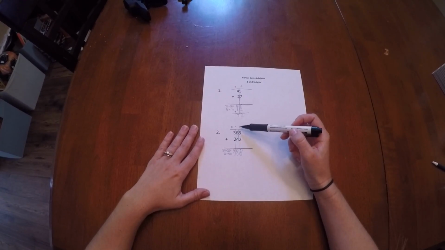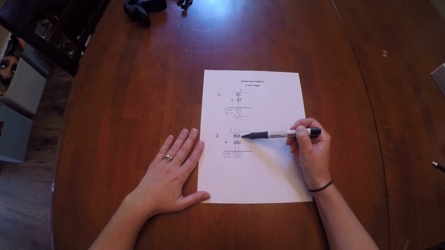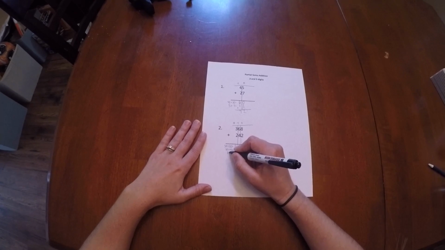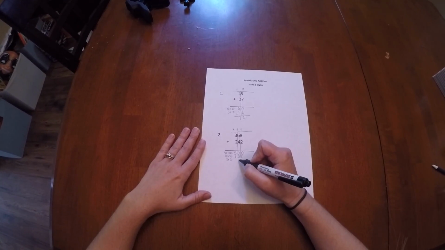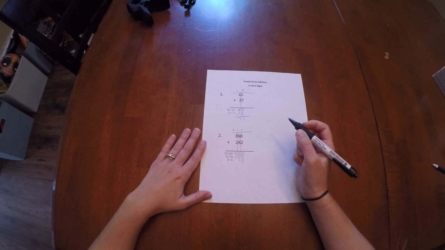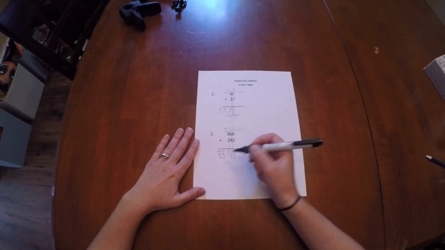And then finally, I'm going to move to the ones place. I see I have an 8 and a 2. So I'm going to come down and I'm going to do 8 plus 2. And I know that 8 plus 2 is 10. That's 0 hundreds, 1 in the tens place, and a 0. I'm going to bring these down a little further in the ones place.